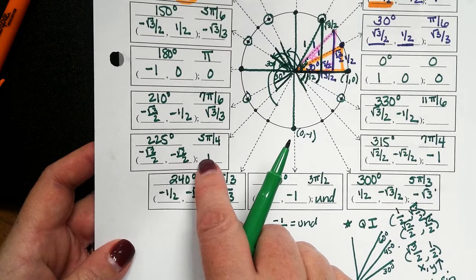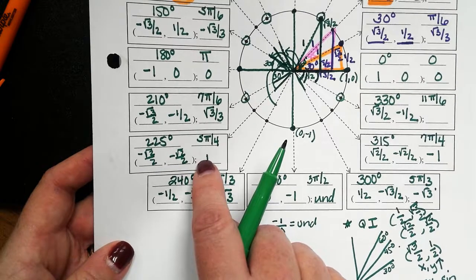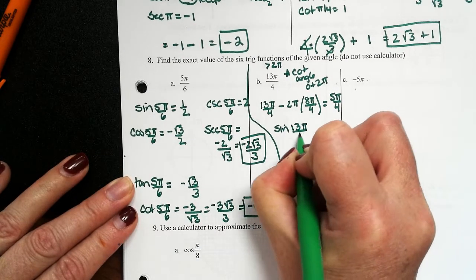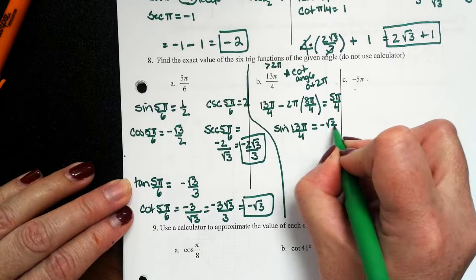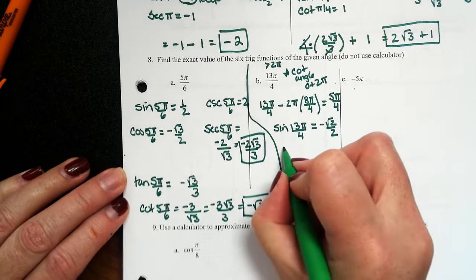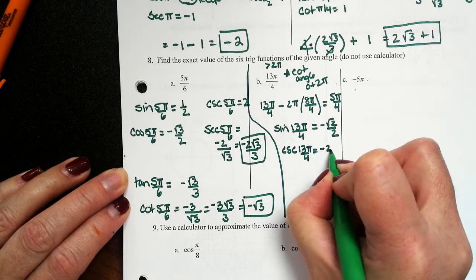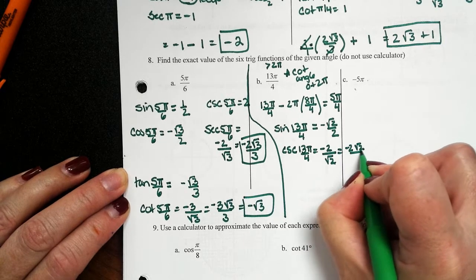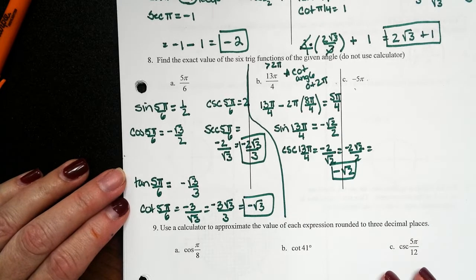So then you can use the values at 5 pi over 4 to help you figure out the value of the 6 trig functions. So the sine of 13 pi over 4. Remember, sine is your y-coordinate. So at 5 pi over 4, the y-coordinate is negative square root 2 over 2. I'm going to find the cosecant. I'm simply going to take the reciprocal, negative 2 over square root 2. And when I rationalize, that's negative 2 square root 2 over 2, or just negative square root 2. The cosine.